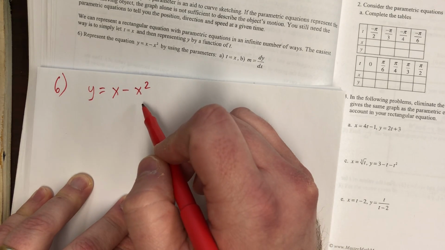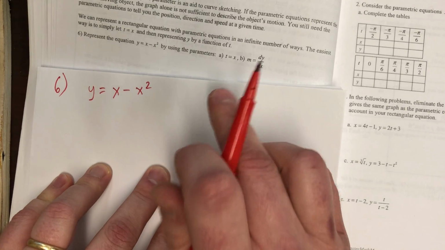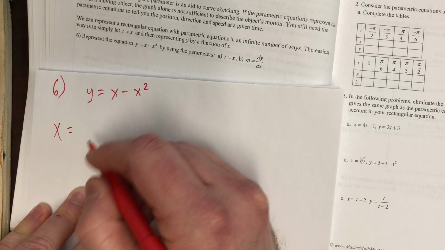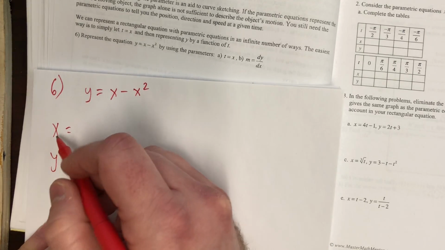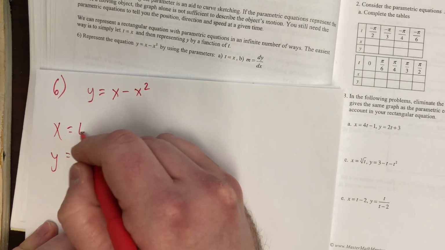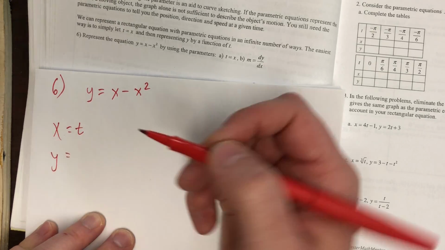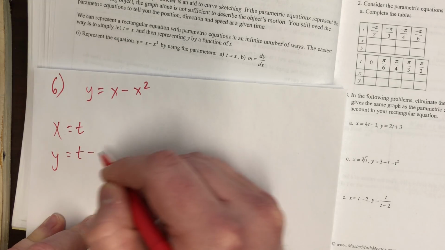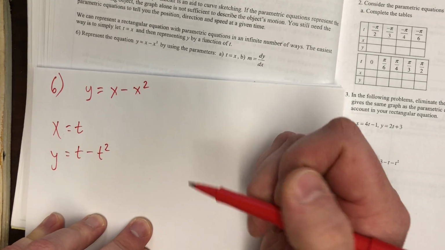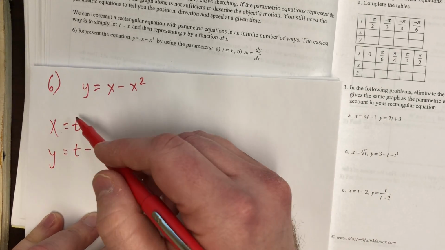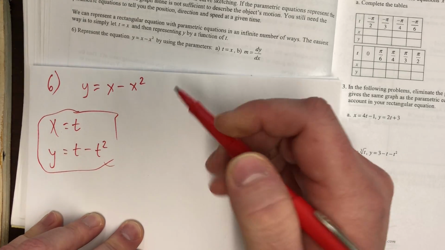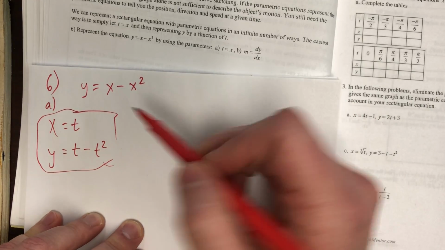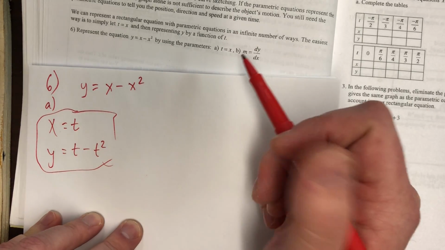Okay, so we have this. What we need to do is figure out an x equation and a y equation. Oh wait, x is equal to t. All right, now we just have to make y equal to some t stuff. So y is equal to t minus t squared. Wow, so this would be our parametric equations. Literally just substituting in.